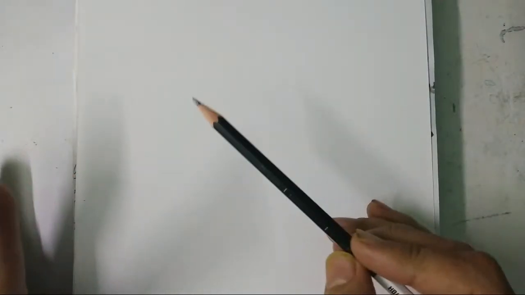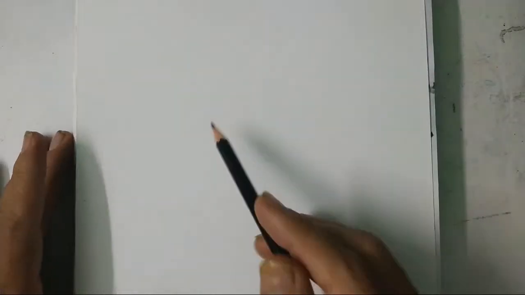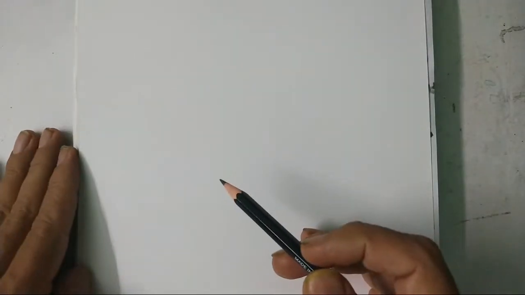I will be showing you sketching of a portrait starting from the beginning. How do I start? That was asked by everyone.